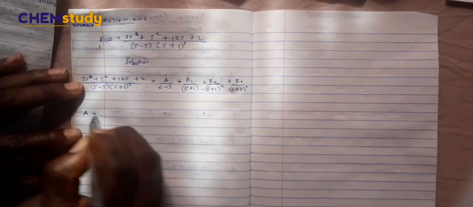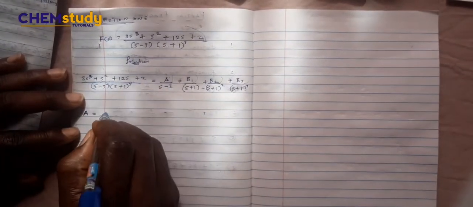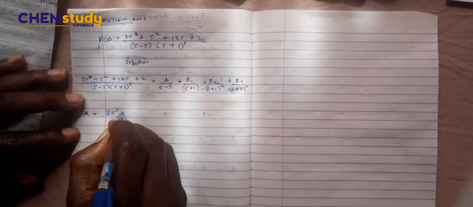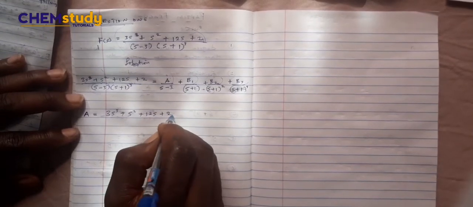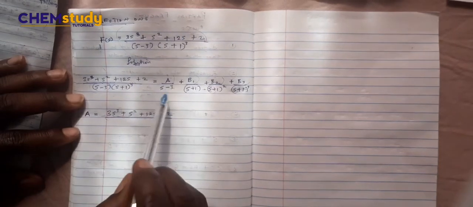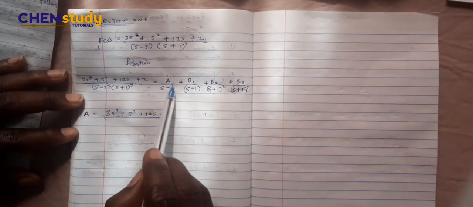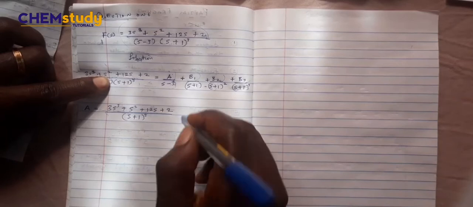Now, to find the value of a, you go back to what you have in the question. The numerator: 3s cubed plus s squared plus 12s plus 2. Then the denominator, you write it out but skip what is under this a, which is s minus 3, and write everything else, which is s plus 1 to the power of 3.